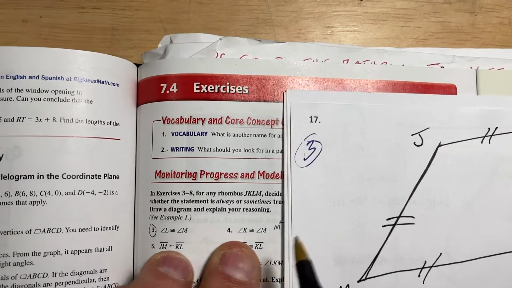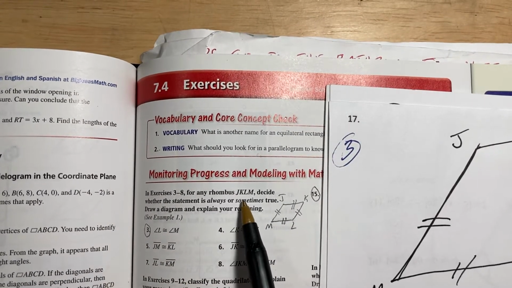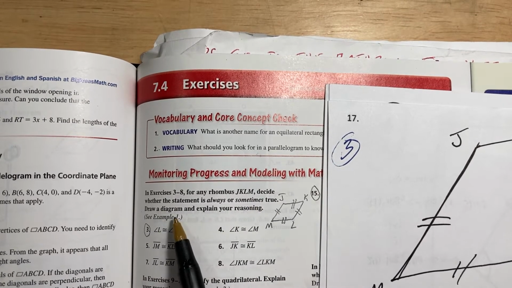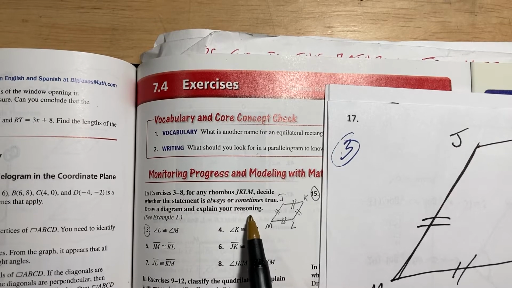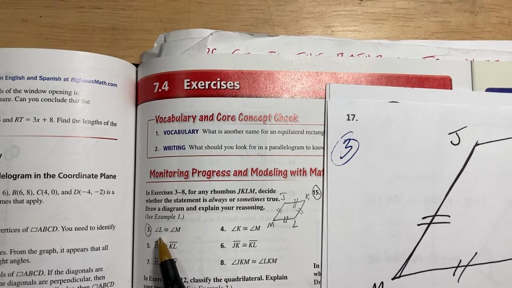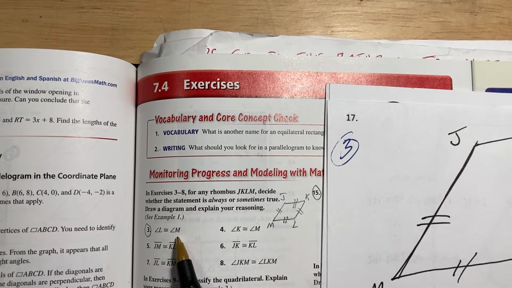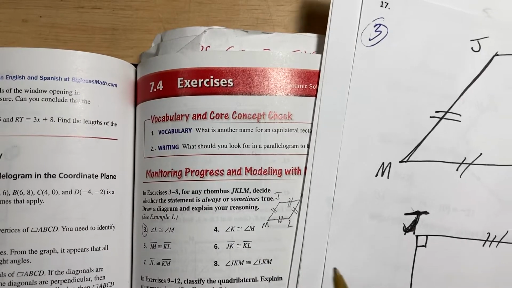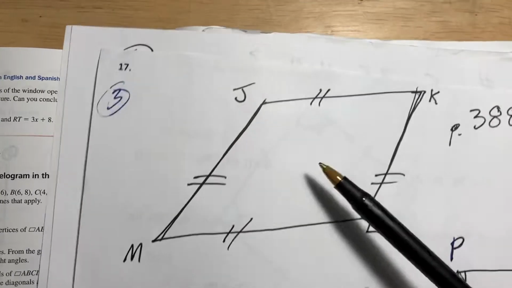Number 3. For any rhombus JKLM, decide whether the statement is always true or sometimes true. Draw a diagram and explain your reasoning. Question 3 says angle L is congruent to angle M. Well, it could be a rhombus.